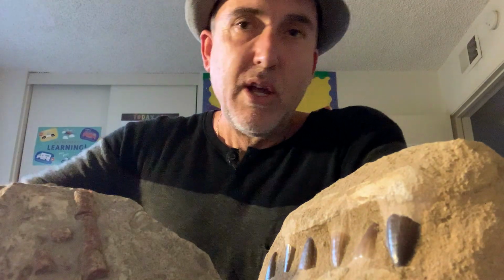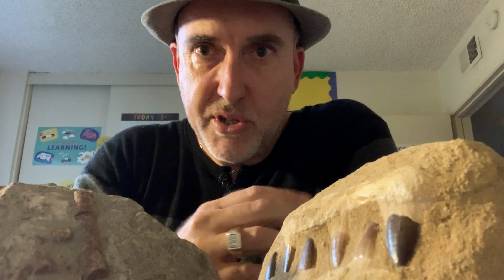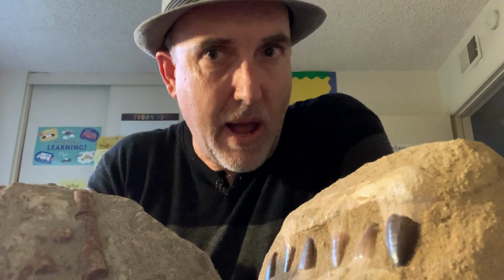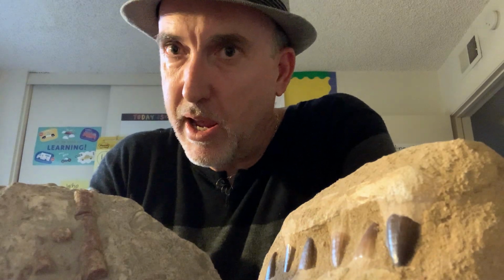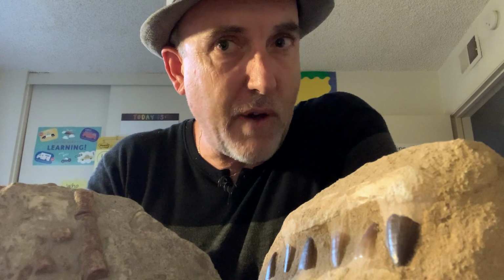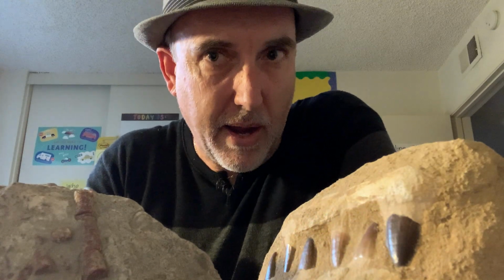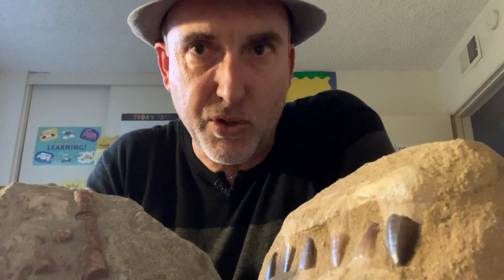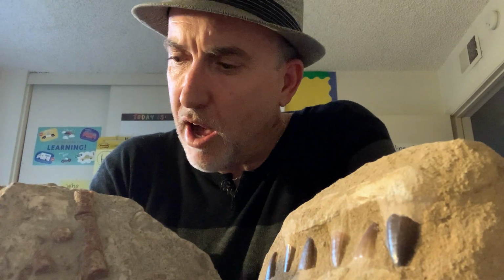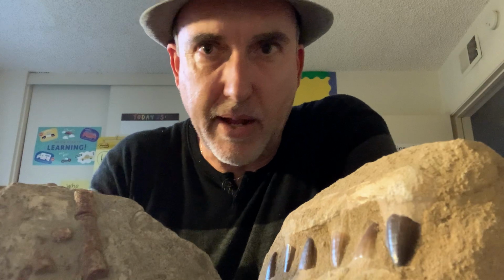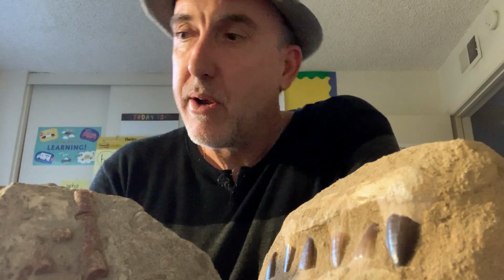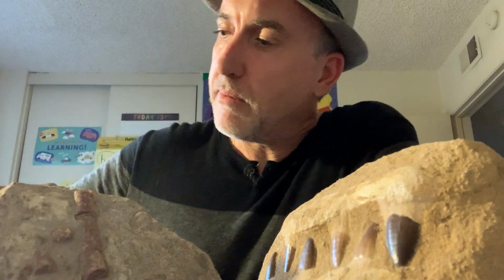So what I want to do right now is present some of these fossils to you. Some of these fossils I found on my own by looking and discovering fossils in sedimentary rock. Some of these other fossils I purchased, I bought them from rock stores and places like that. Let's start off with some of the fossils that I found in sedimentary rock. All right, let's start off with this one.